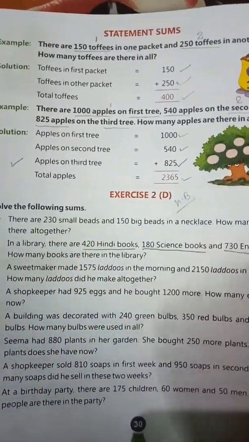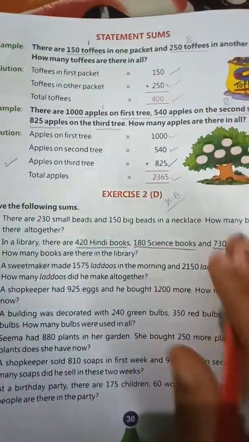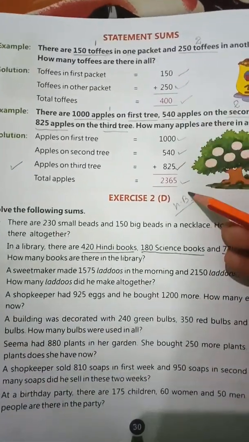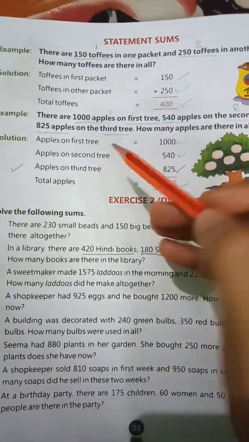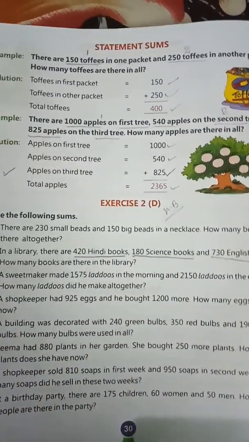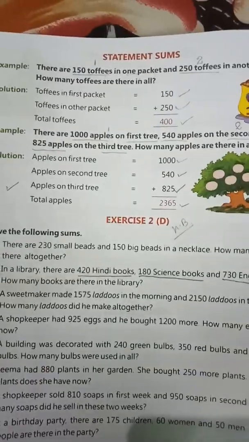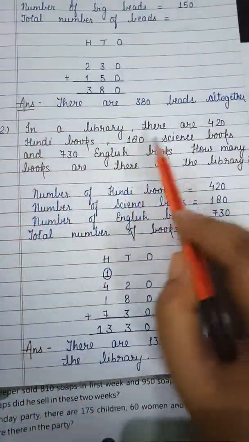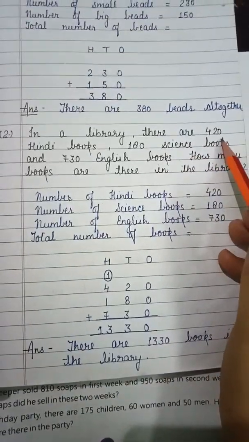Now we have to give them the total books of the library. So what will we do? We will do the same as we did in the three statements, right? There is one, two and three. So let's do this. In a library there are 420 Hindi books.